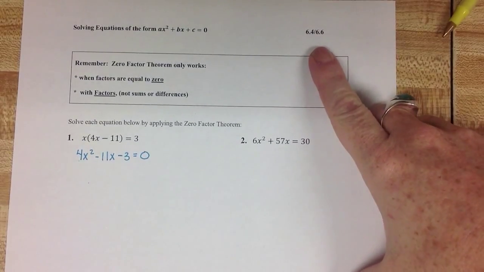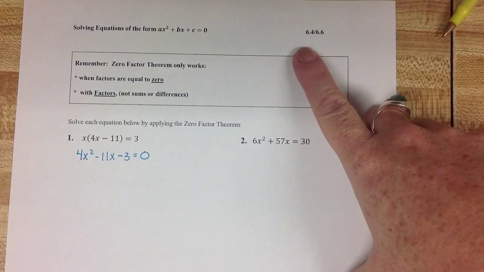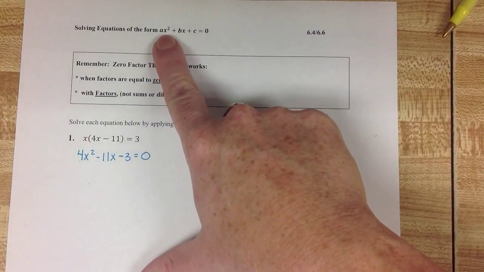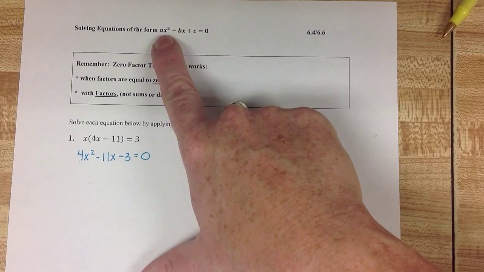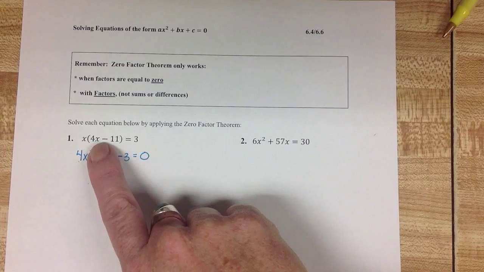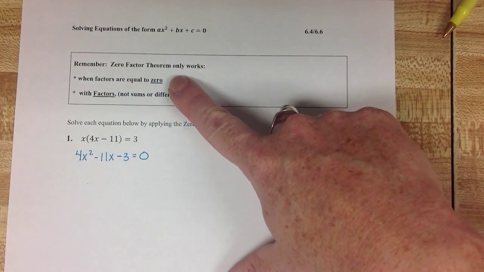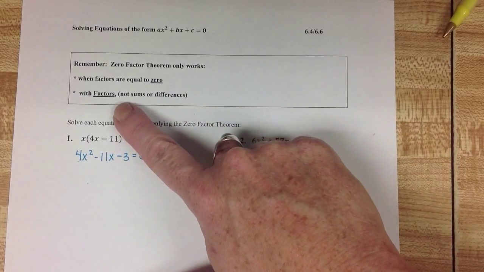In the Section 6.6 problems that accompany Section 6.4, we're going to be looking at solving polynomial equations where there's a number in front of the x squared term. So this equation may not look like one of those initially, but remember it needs to follow these two rules: be set equal to 0 and be made up only of factors.